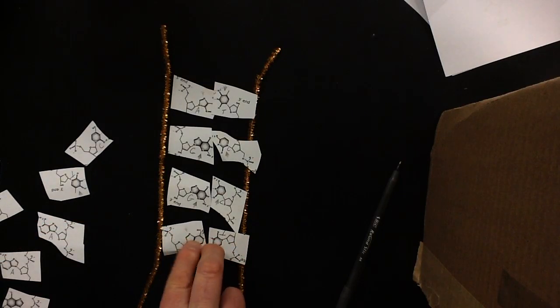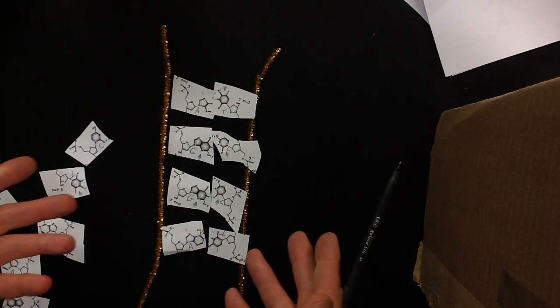The nucleotide, the nitrogenous base, is on the inside. That's what does the hydrogen bonding inside the molecule. So that's your assignment, and please send me the pictures. Thank you.